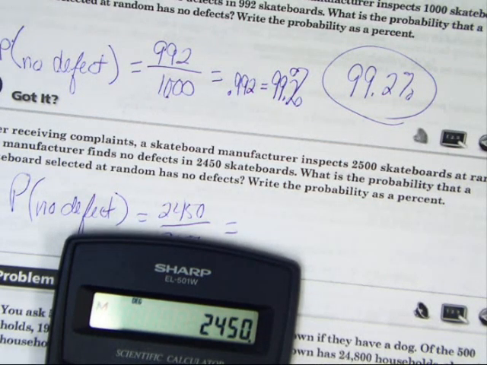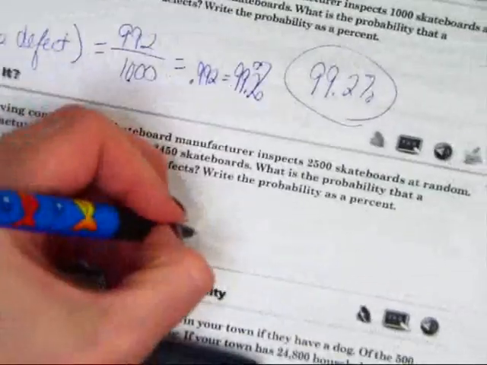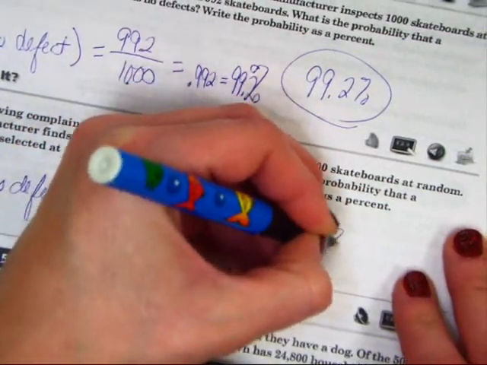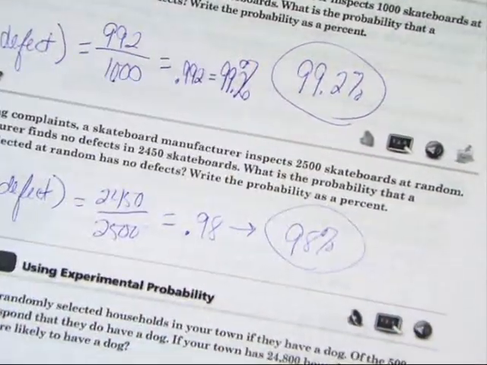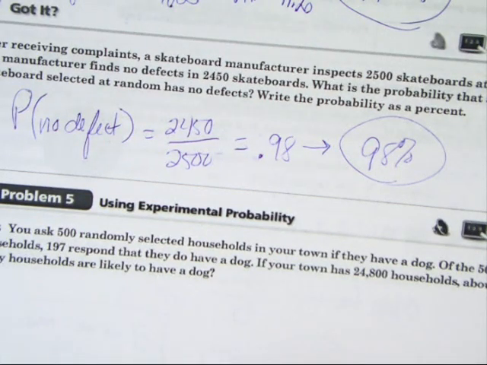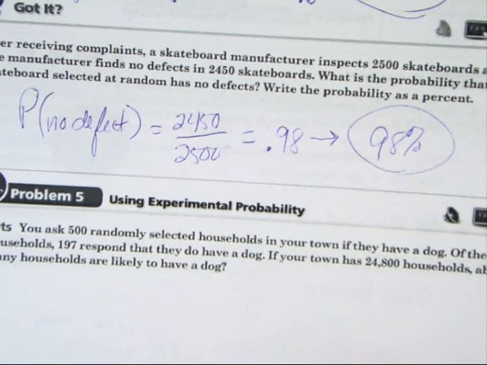2450 divided by 250, you get 9.8. And as a percent, this time 98% of them had no defect at all. Now what we're going to do is we'll do this one more time, but we're actually going to use it.